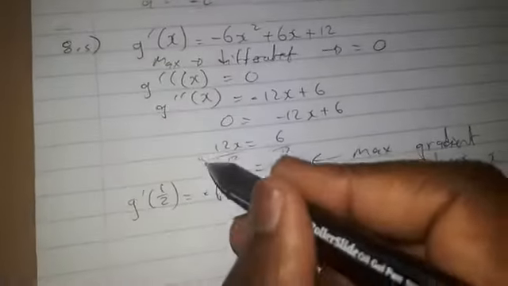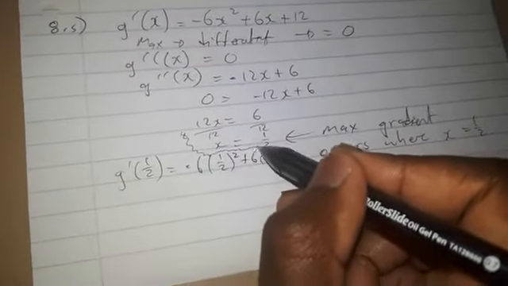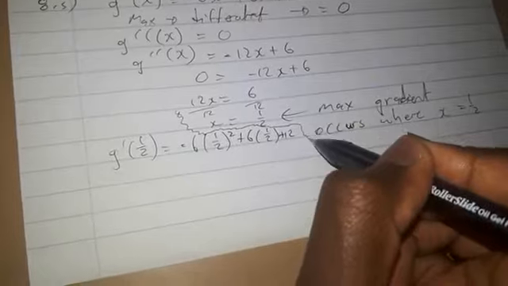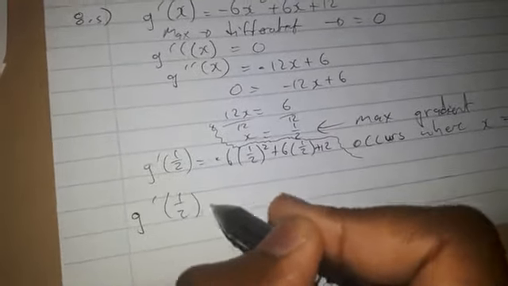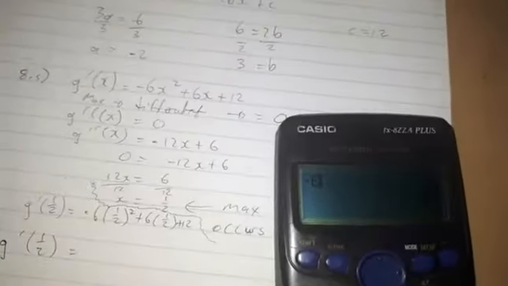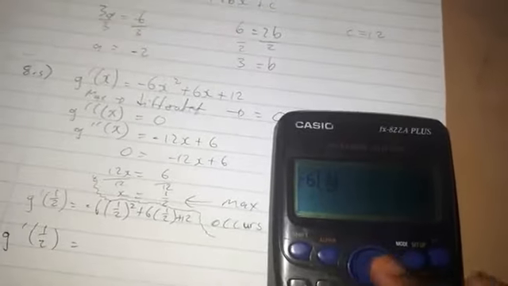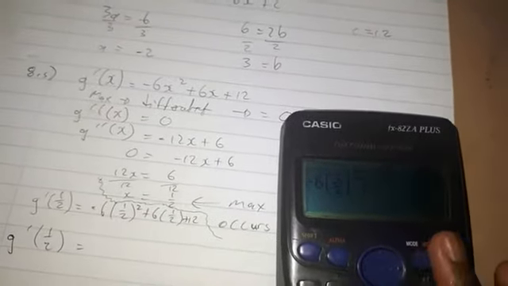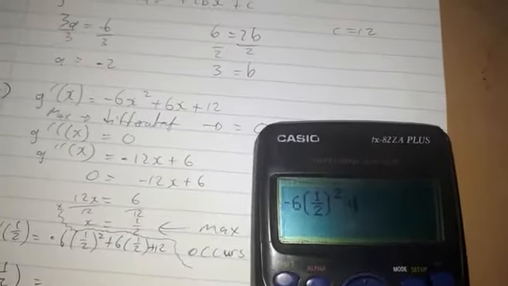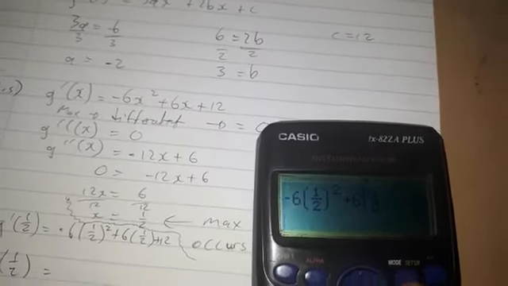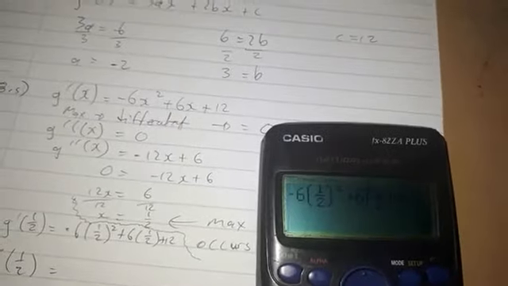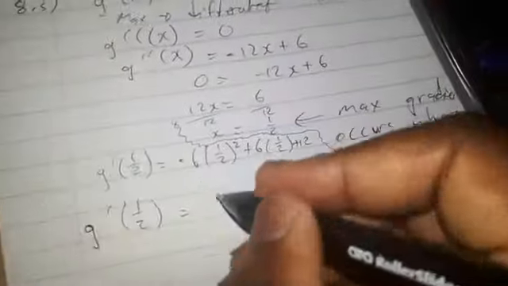What am I doing? I want to show that this is something afterwards. I want to separate them. So the gradient here where x is a half, let's put this all in the calculator. It's just like -6 times a half squared plus 6 times a half plus 12. Kablamo, 27 over 2. So this is the gradient.